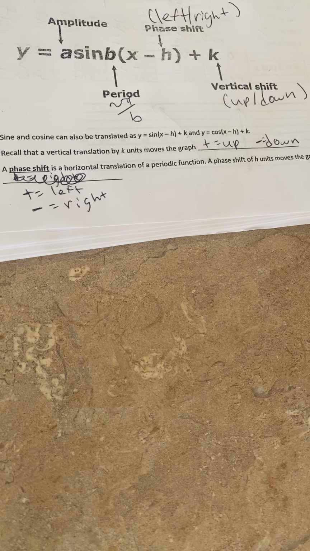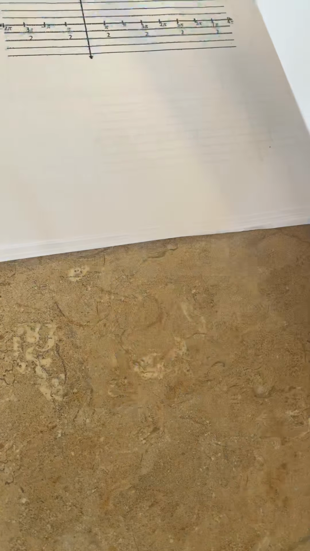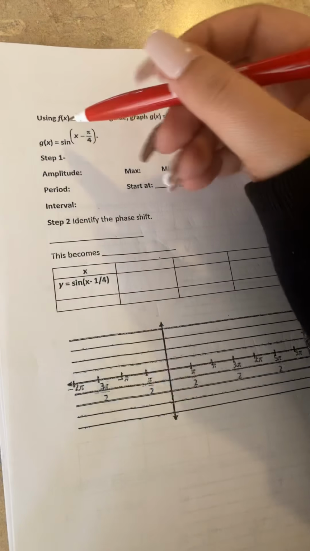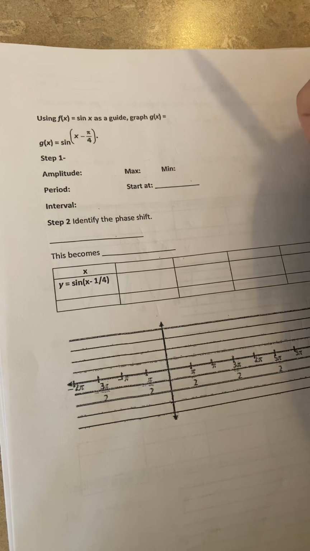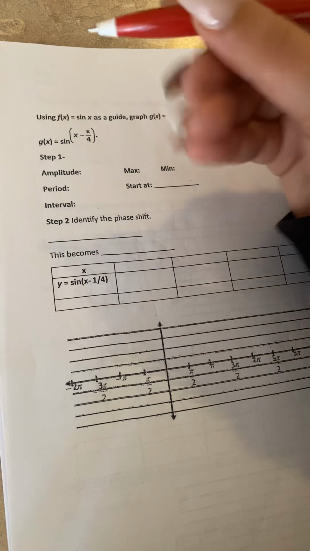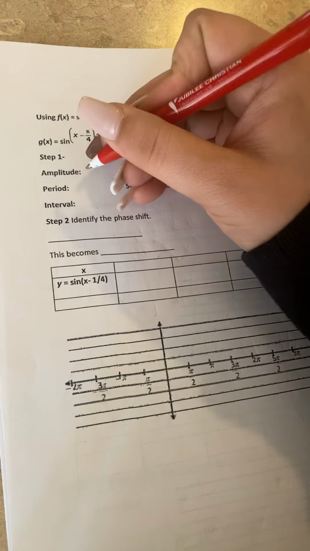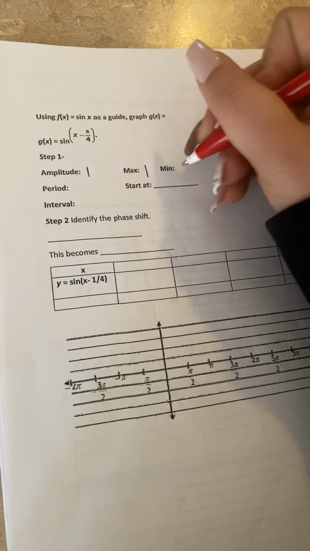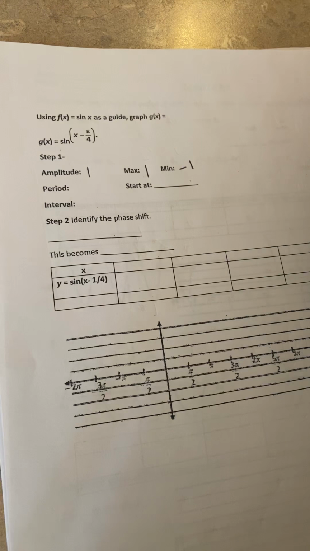All right, so we're going to flip over to the next page, and we're going to do a couple of examples. Okay. Now we have the example, sine of x minus pi over 4. Now, I'm going to keep on going just like we've been doing with labeling our max, min, and all of that good stuff, okay? So with my amplitude, notice there's no number in front of sine, so that's understood to be a 1, which means my max is at positive 1, my min is at negative 1, okay?